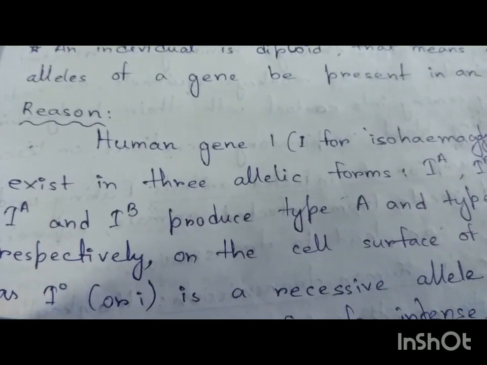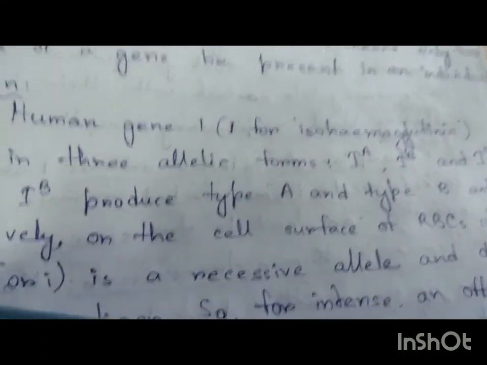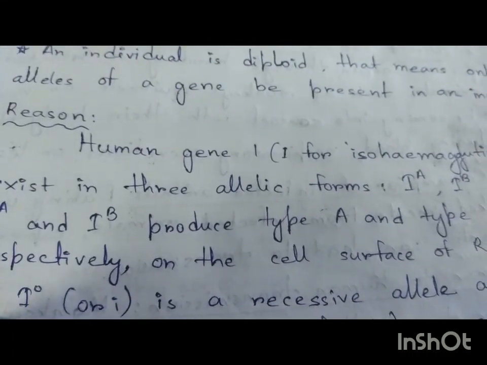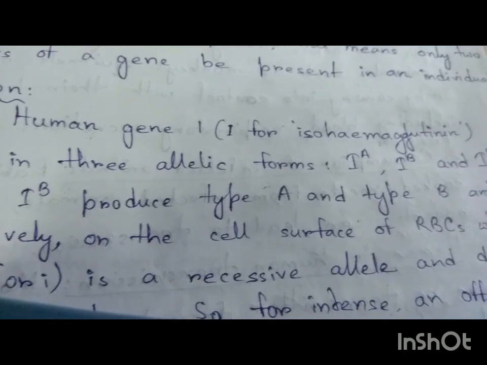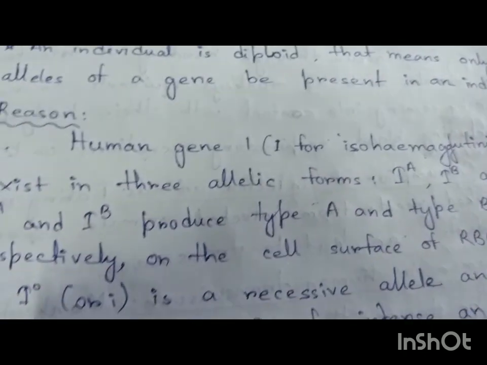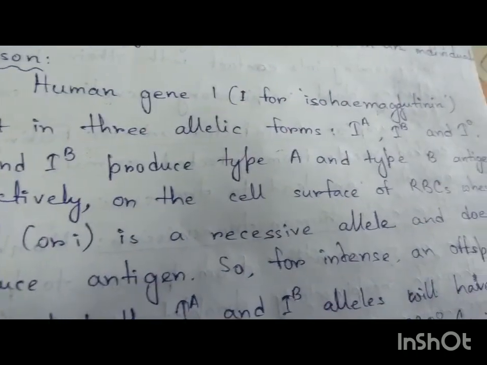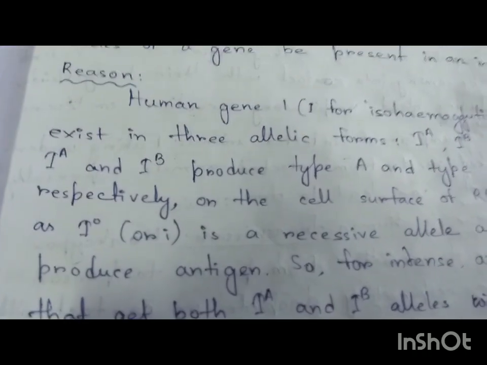IA and IB produce type A and type B antigens respectively on the cell surface of RBCs, whereas IO, or i, is a recessive allele and doesn't produce any antigen.